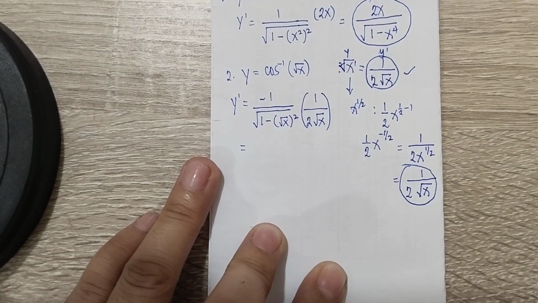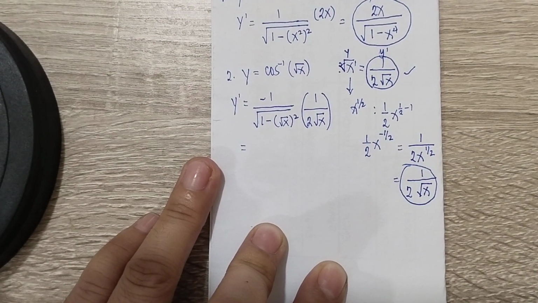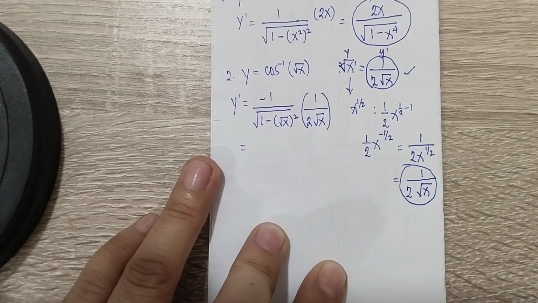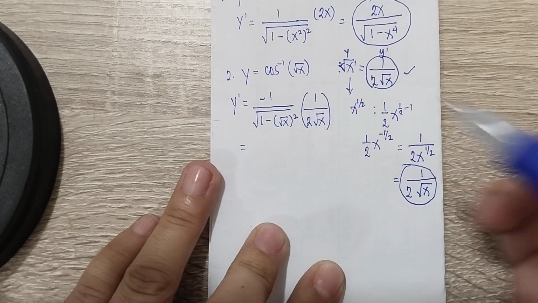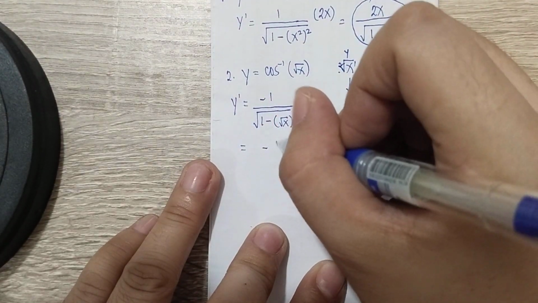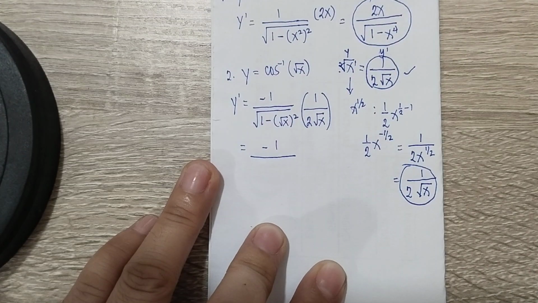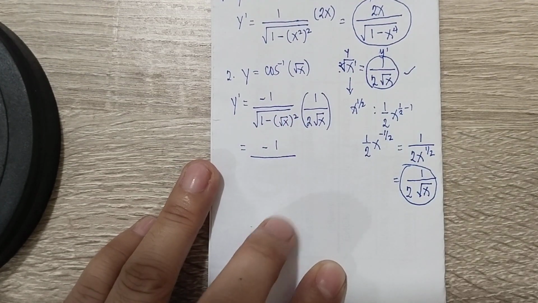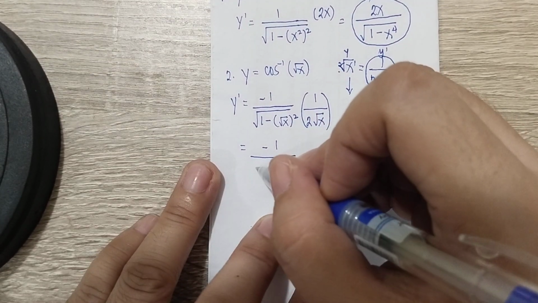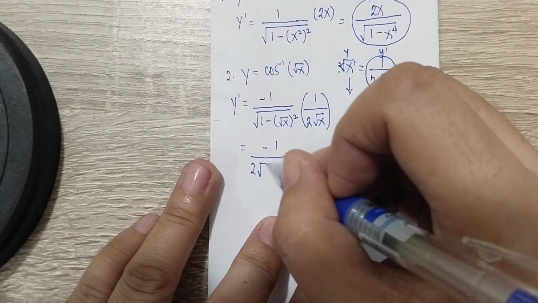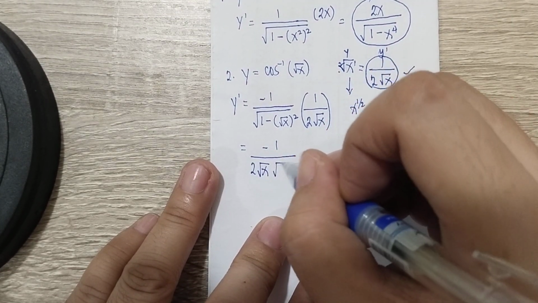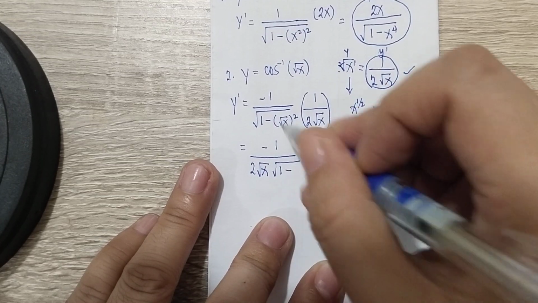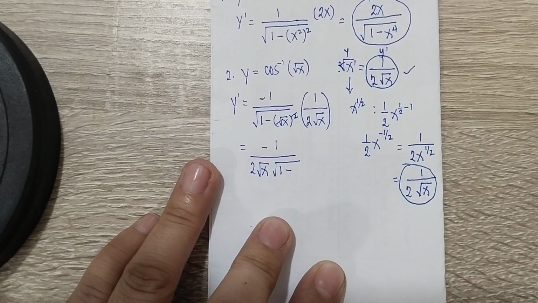Ito po yung pinaka-process. So, imbes na solve nyo, basta square root of x, 1 over 2 square root of x. Tandaan, negative times positive 1, you'll have negative 1 all over 2 square root of x times square root ng 1 minus square root of x squared. So, rewrite lang po muna natin si 2, then square root of x, tapos simplify natin, we have 1 minus, ito, magka-cancel na siya.